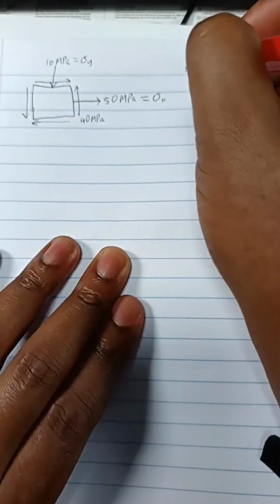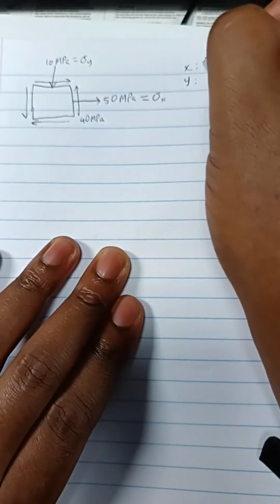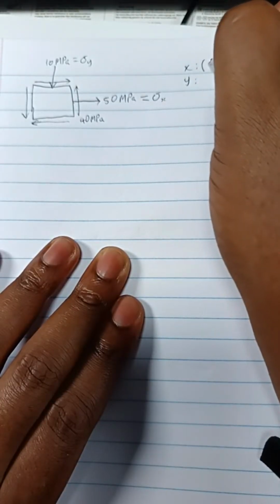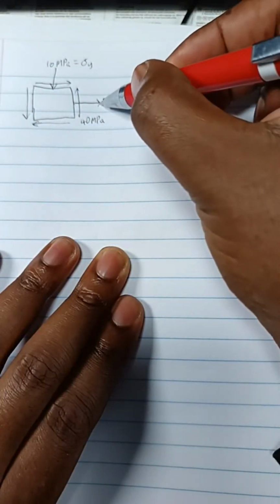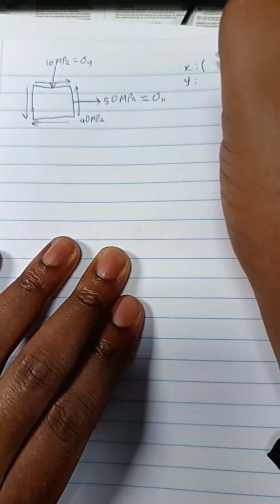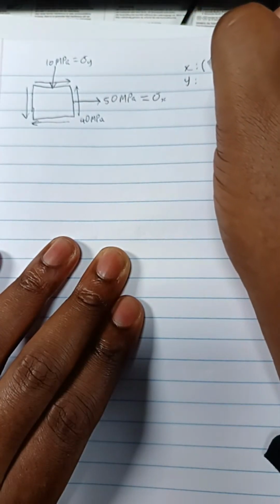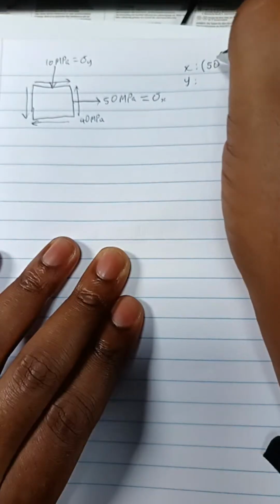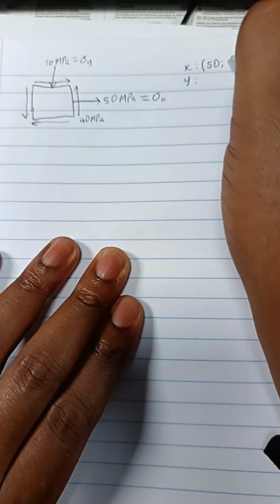So you have X, you have Y. For X, number one, it is tensile, which means it's positive. So we'll have 50, then positive 40.